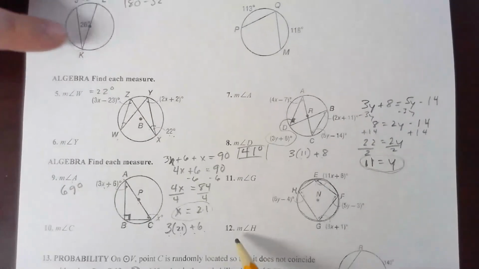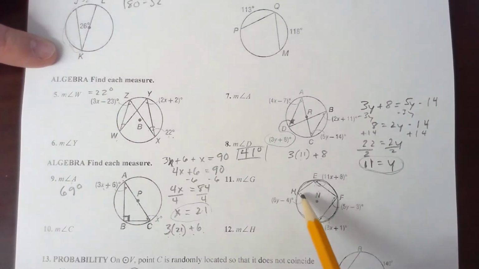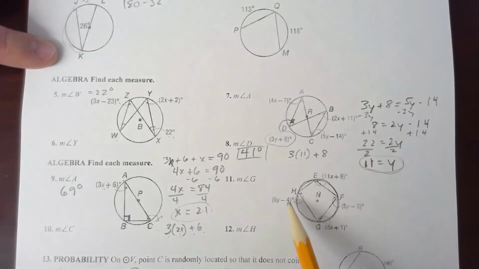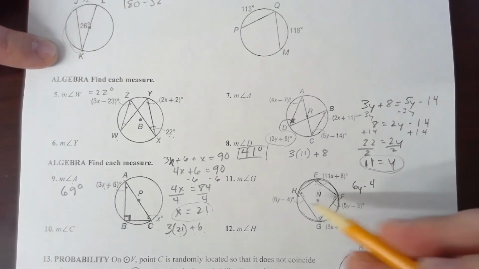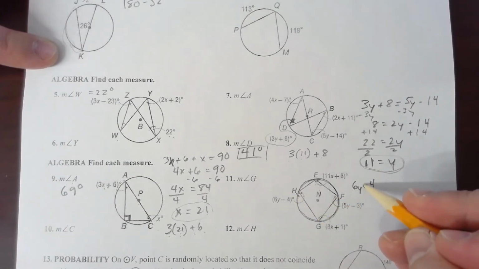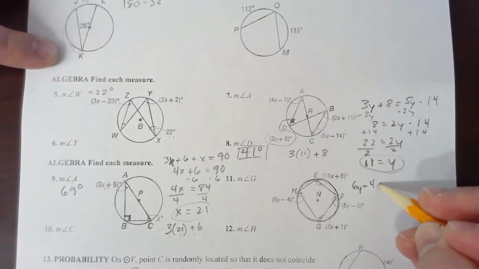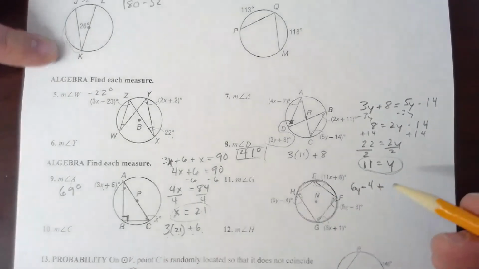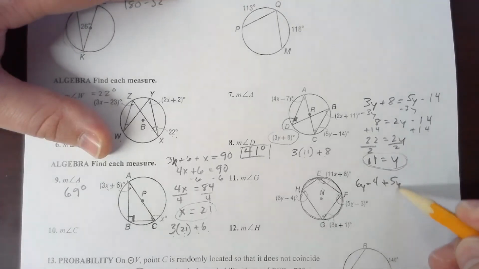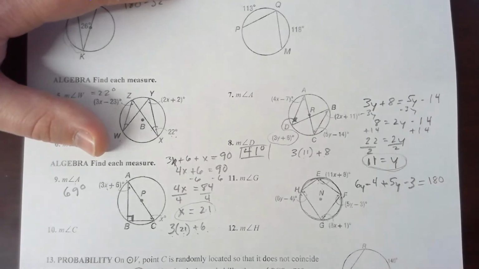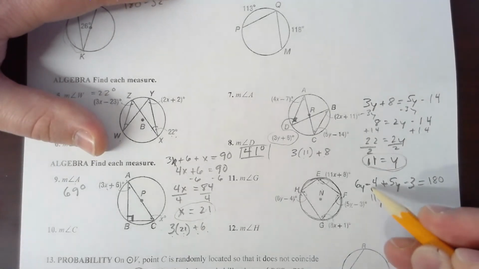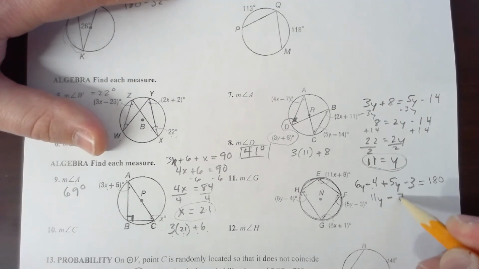So for number 12, it's asking for the measurement of angle H. Angle H and angle F are those opposite angles. So these two are supplementary. So I can add 6y minus 4, and be careful, that doesn't mean that they're congruent to each other. Supplementary means that they add up to 180 degrees. So I'm going to add them together, 5y minus 3, and set it equal to 180 degrees. Combine my like terms, I get 11y, minus 4 minus 3 makes minus 7.